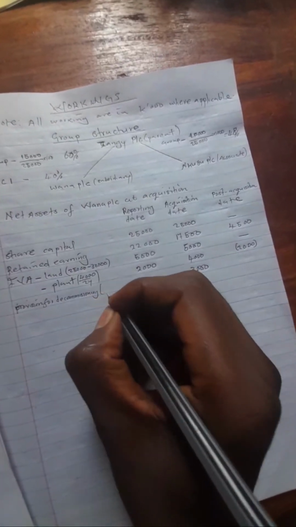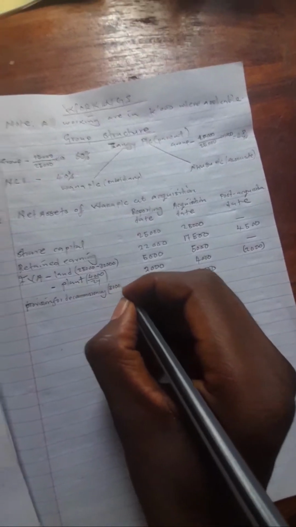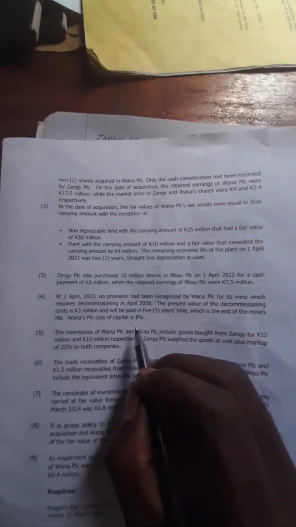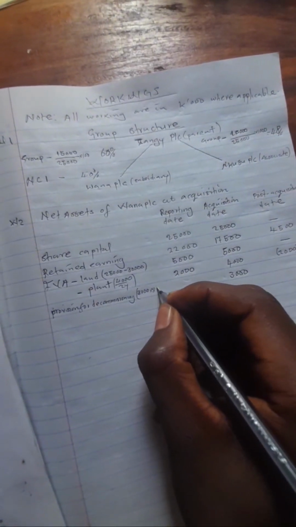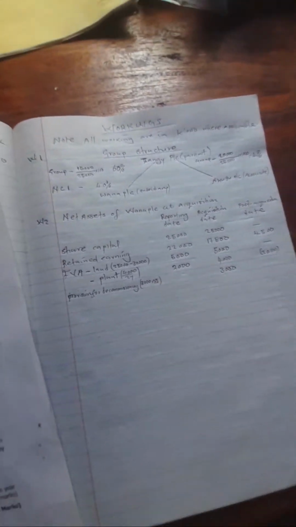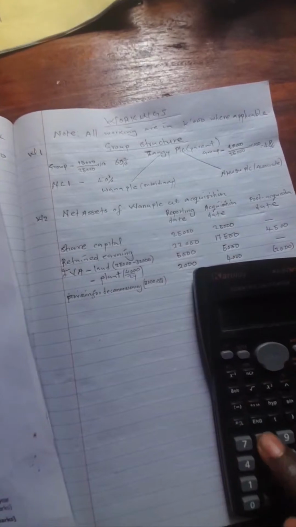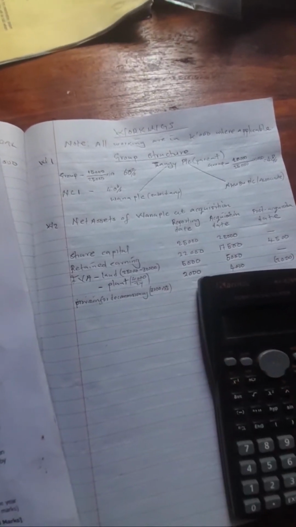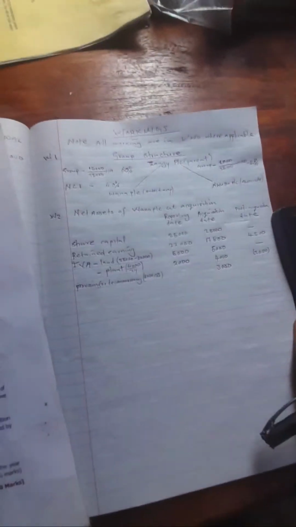So we have that, which is 3,000 at a cost of what? 8%. So you multiply it by 8%. So when you say 3,000 by 8%, we are getting 240. On my calculator, it's 240.